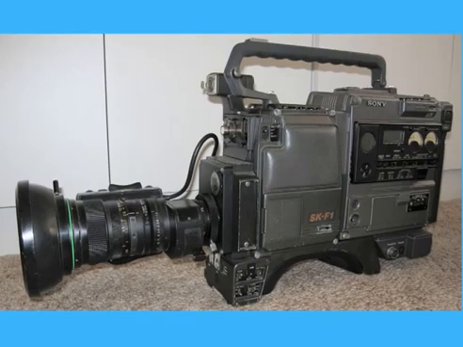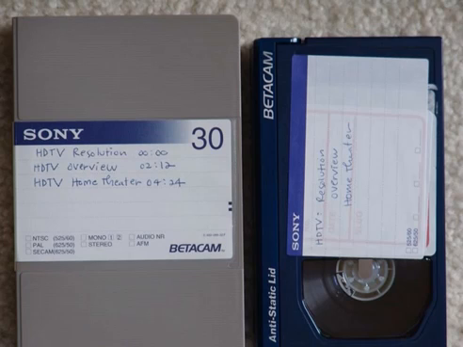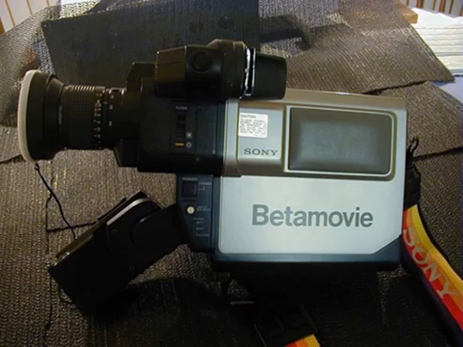Betacam used the same cassette format as Betamax, but had a considerably faster running time that enhanced quality and reliability. Betacam quickly became the standard for both broadcast news and in-studio video editing. Considering the growing home entertainment demand and business, Sony released the first camcorder for the general consumer in 1983.